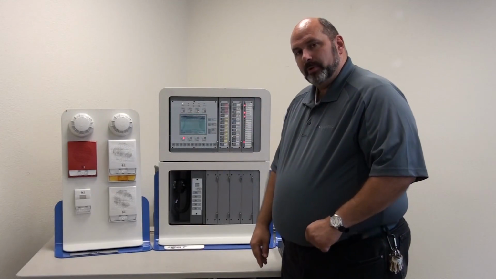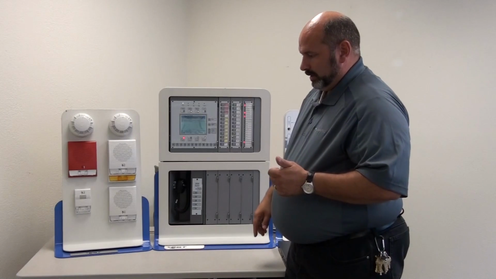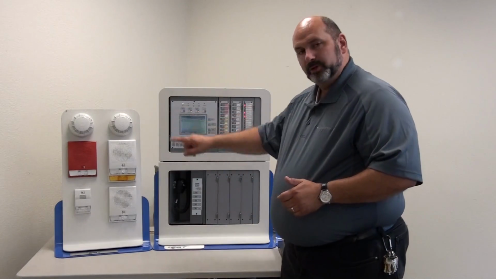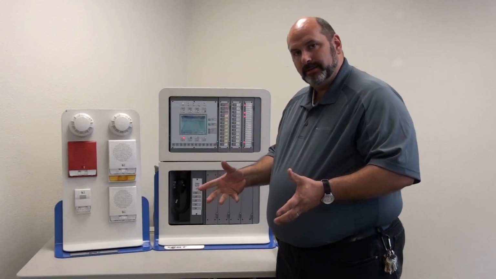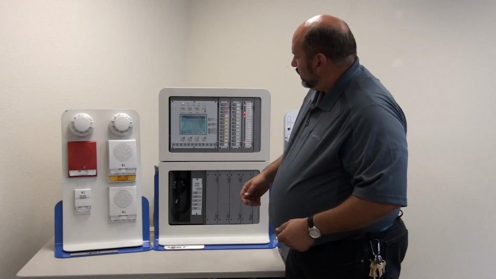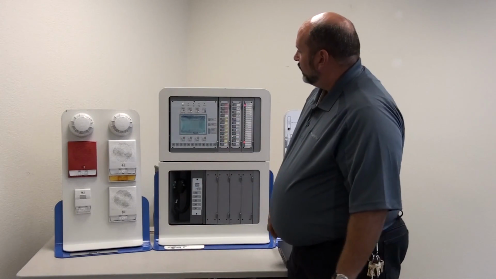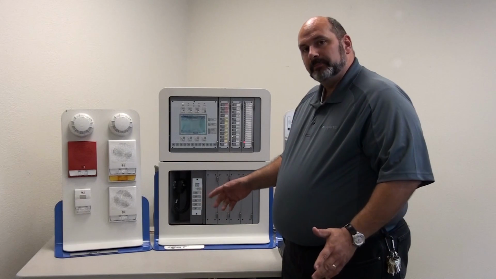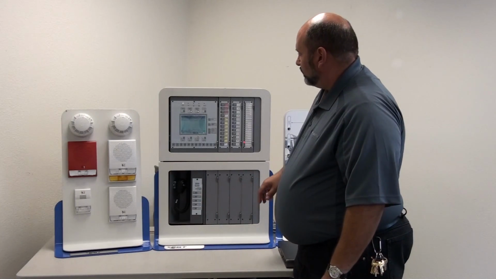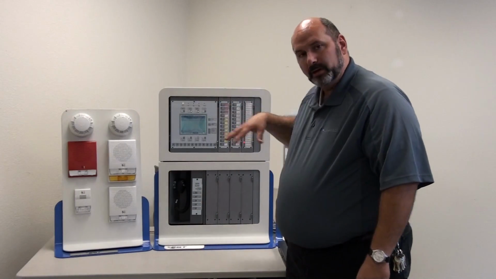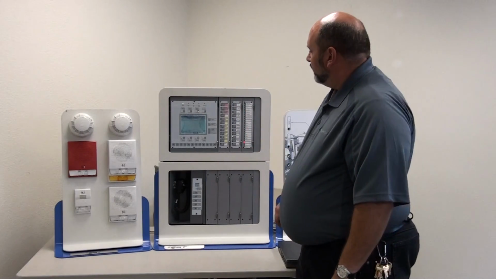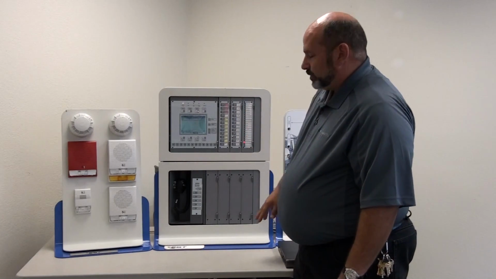Now, it's important to know that not every button push will create an instant action. Things take a little bit of time. It's a very large system, and there's a lot of communication going on with all the components out in the field. So just be patient.